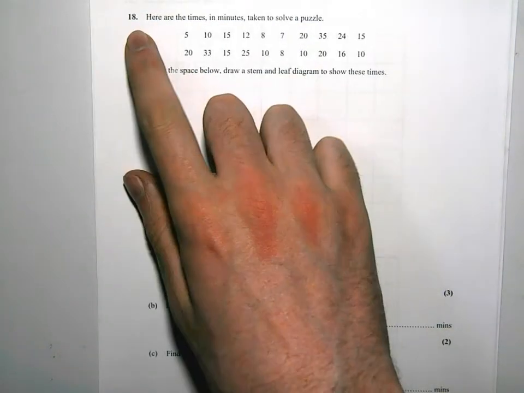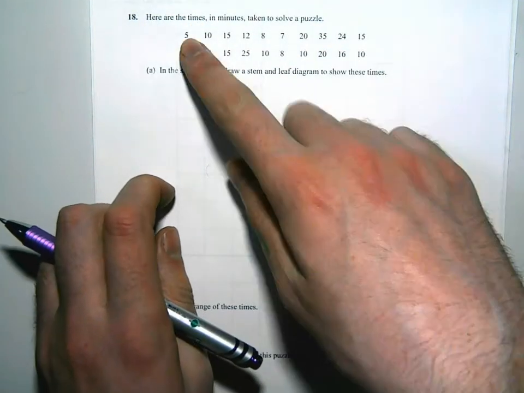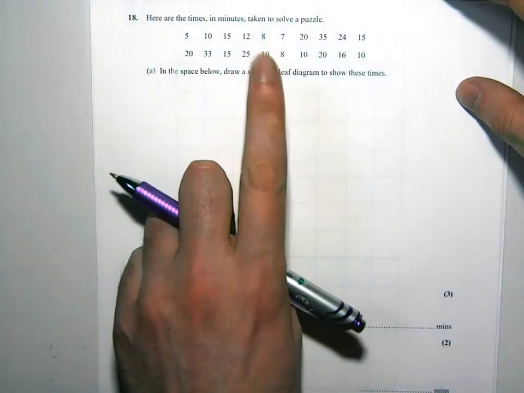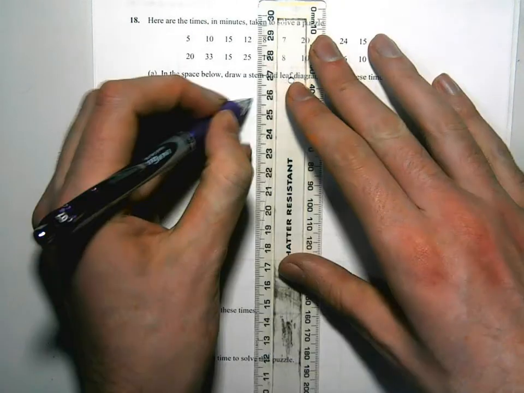Question 18 then. Here are the times in minutes taken to solve a puzzle: 5, 10, all these times that are taken to solve a puzzle. In the space below, draw a stem and leaf diagram to show these times. So stem and leaf diagram, we're going to have our stem here.